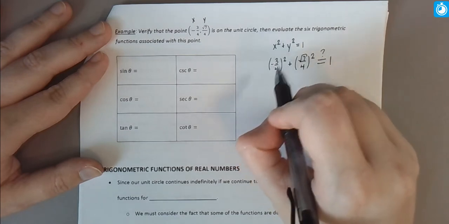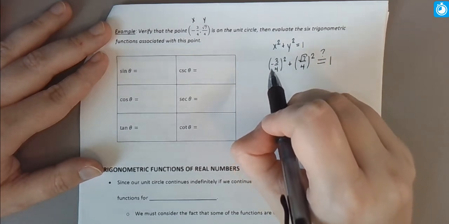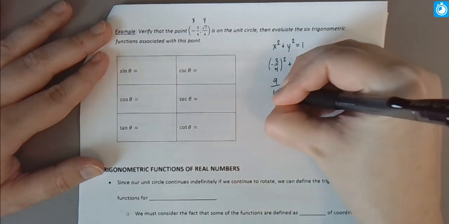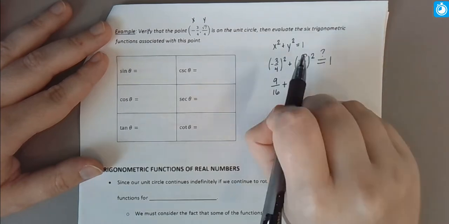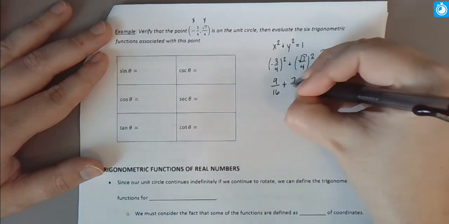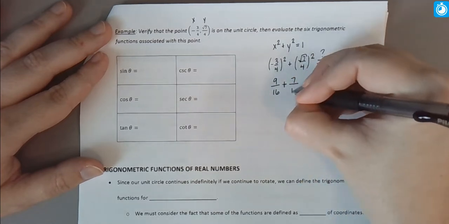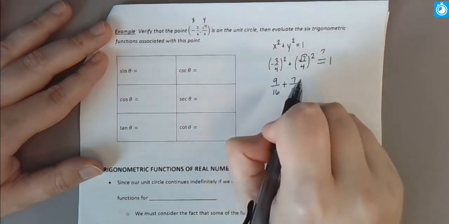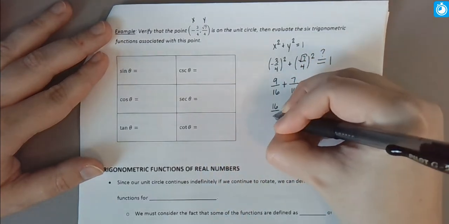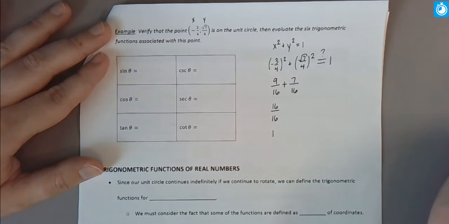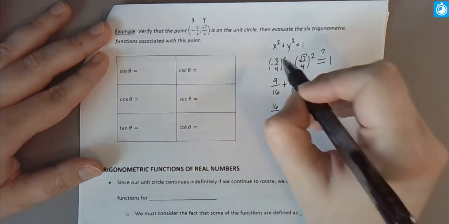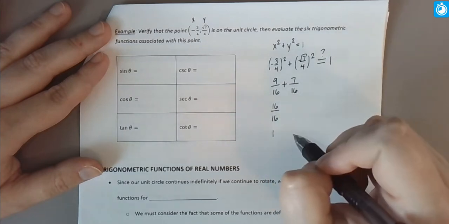So we want to simplify the left-hand side and see what we get. If we square 3 over 4, square the numerator and denominator separately, and we know squaring a negative makes it positive. So that's going to be 9 over 16. And then squaring root 7 over 4, square root 7, and it just rationalizes it, and square 4 and we get 16. So add our numerators because we already have that common denominator, and that's going to give us 16 over 16, which simplifies to 1. And so this does in fact verify that this ordered pair is on the unit circle.